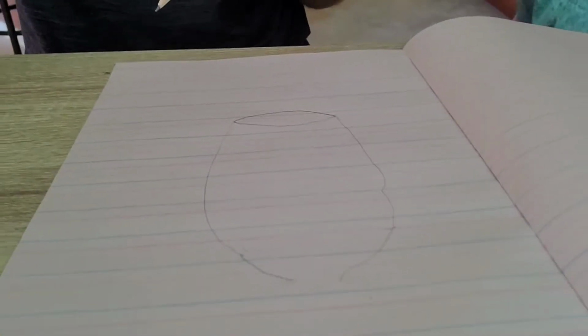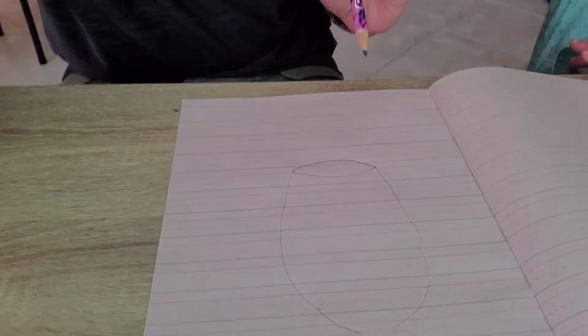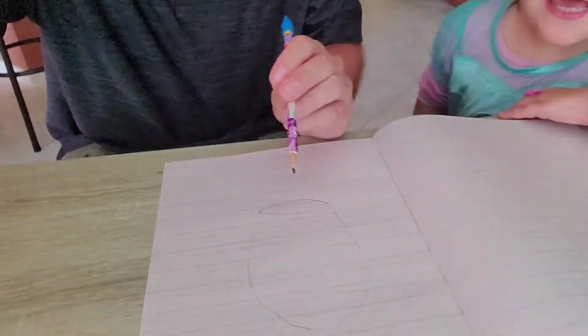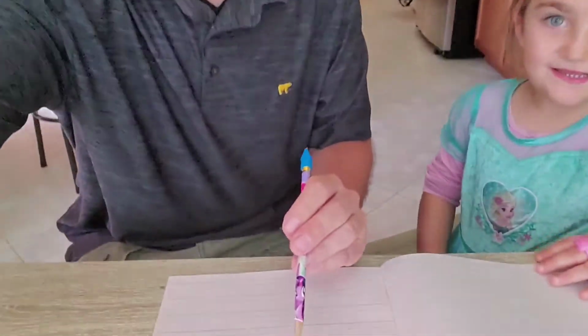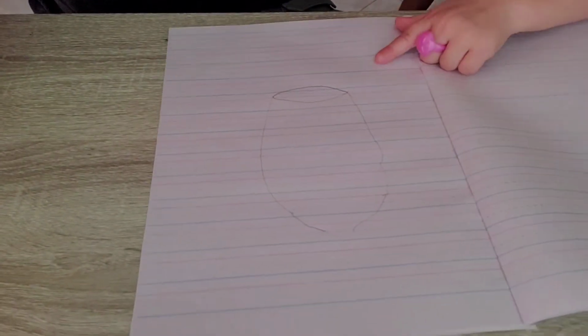So you put the ball inside and then you keep on spinning it. And then you flip it over and you keep on spinning it. And that's what it looks like.